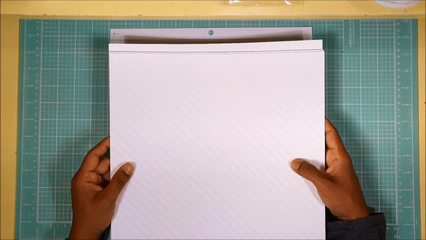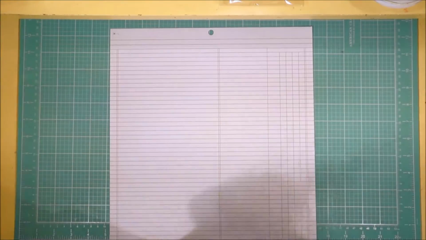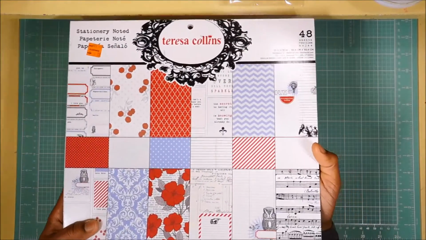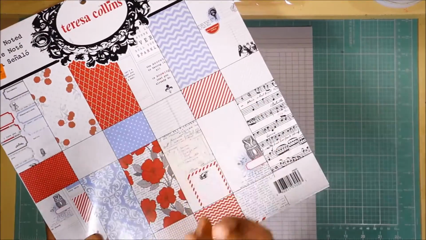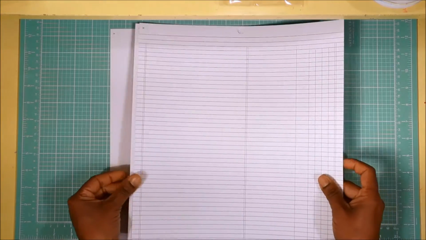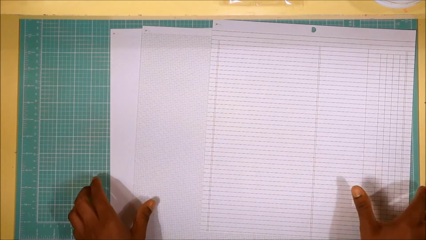And then I was like, okay, well, what does it look like if I do something that's white with a little bit of pattern on it? So I started looking through my papers, and these are from this collection. It's Teresa Collins, Stationery Noted. And it has a lot of white with colors on it, but I didn't want any color. So I went through the paper and I found these different whites. And I really like them.